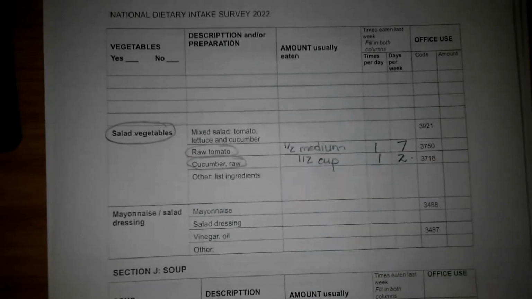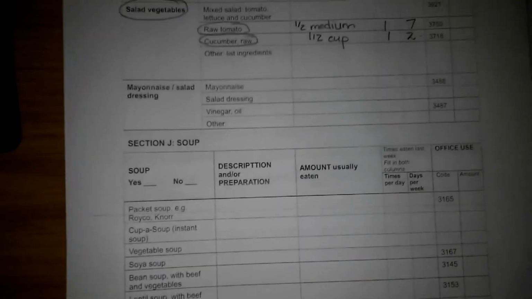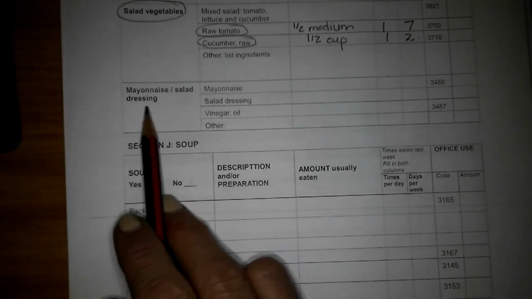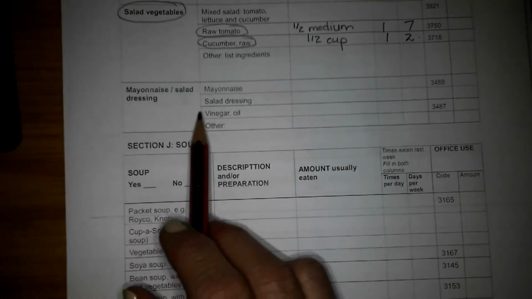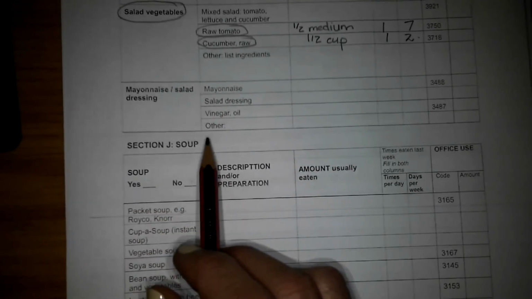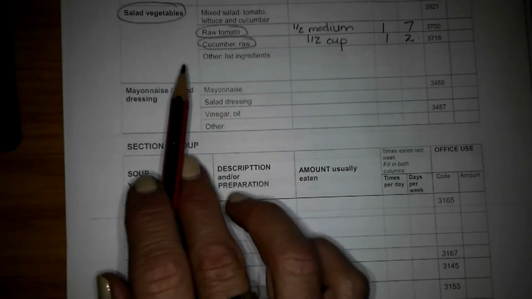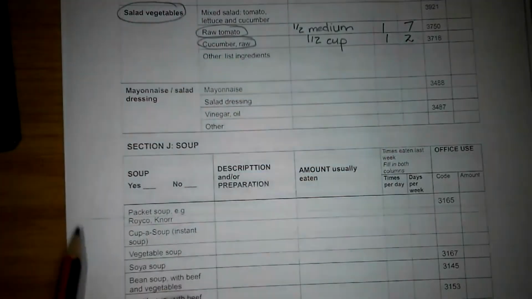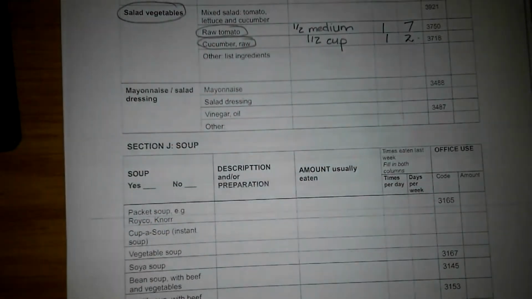Okay, so that will cover your vegetable sections. There's also a section for your mayonnaise and salad dressing. Just make sure if you do capture the mayonnaise and the salad dressing that they consume here, that it is only as eaten on the vegetable salads, on your salad, basically.